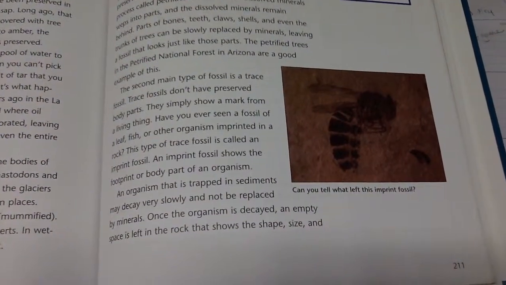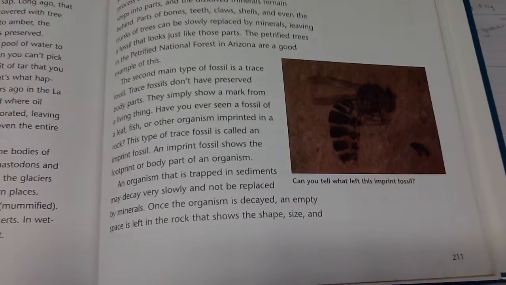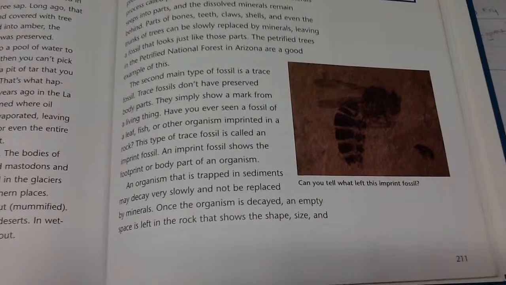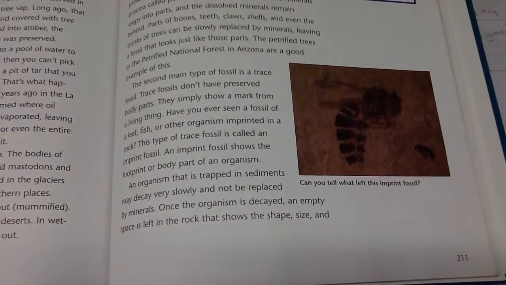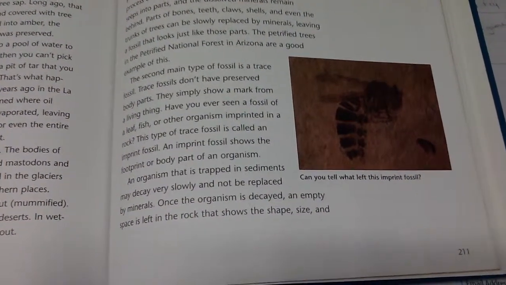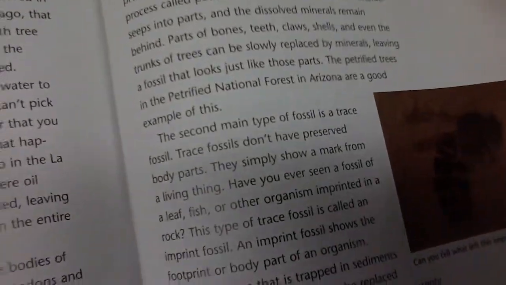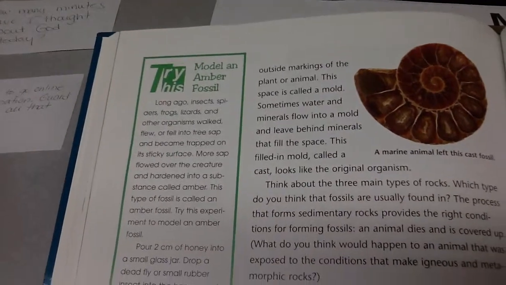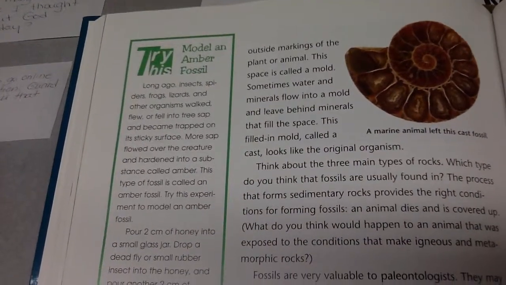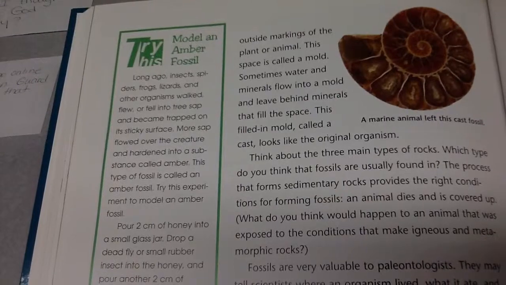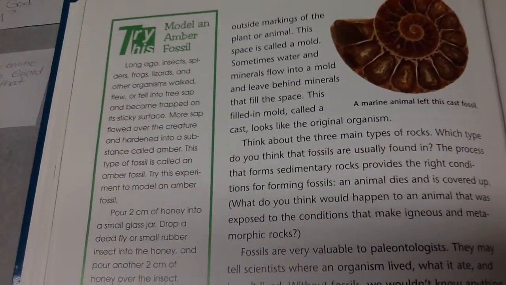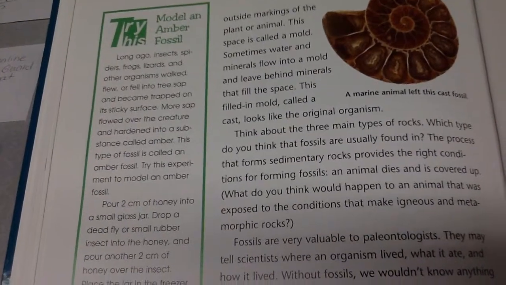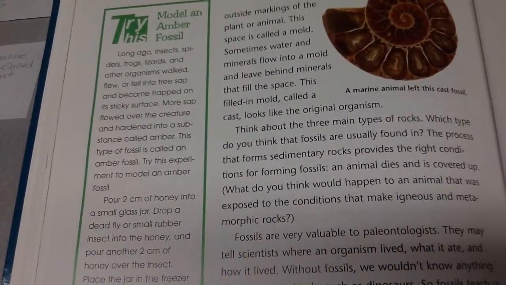An organism that is trapped in sediments may decay very slowly and not be replaced by minerals. Once the organism is decayed, an empty space is left in the rock that shows the shape, size, and outside markings of the plant or animal. This space is called a mold. Sometimes water and minerals flow into a mold and leave behind minerals that fill the space. This filled-in mold, called a cast, looks like the original organism.